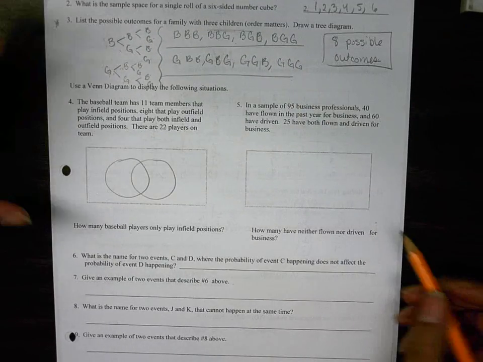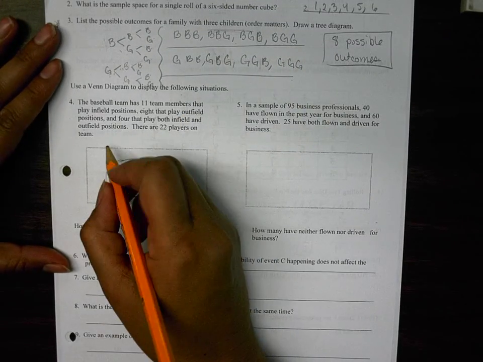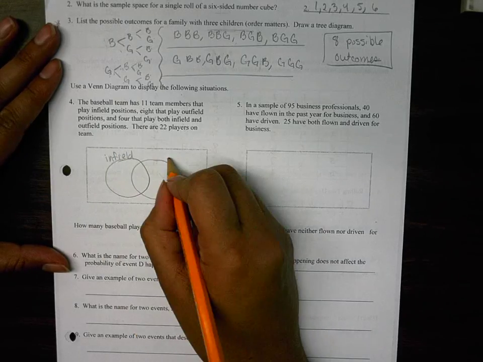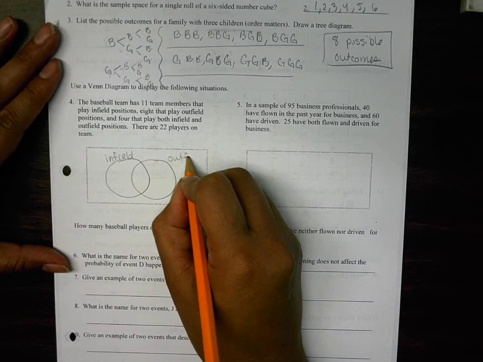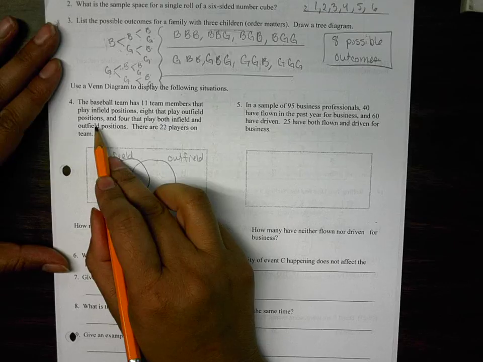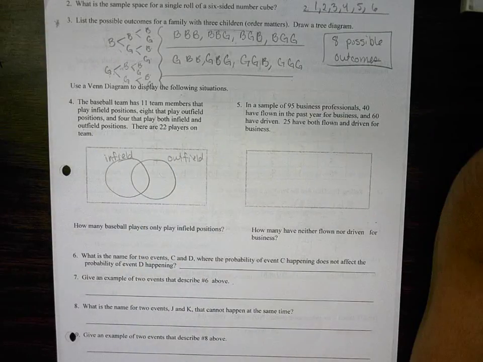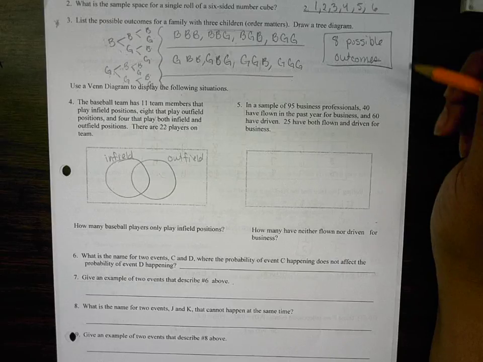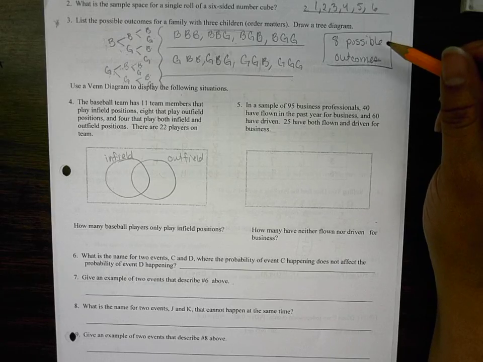Okay. The baseball team has 11 team members that play infield positions, 8 players that play outfield positions, and 4 that play both. What piece do I write down first?